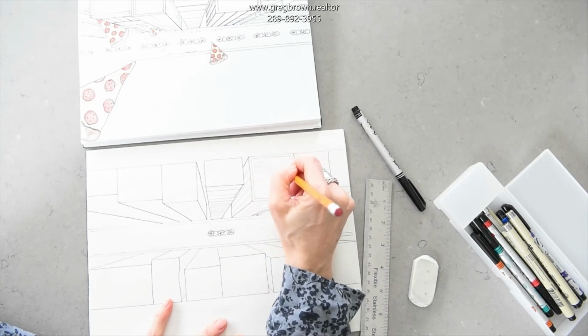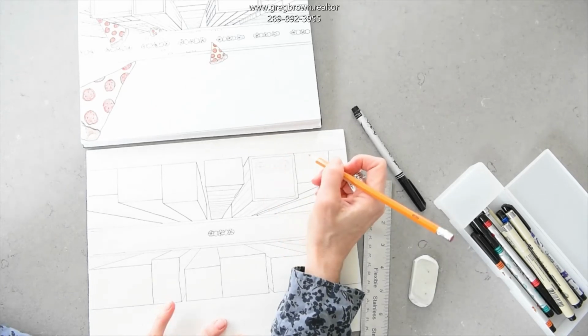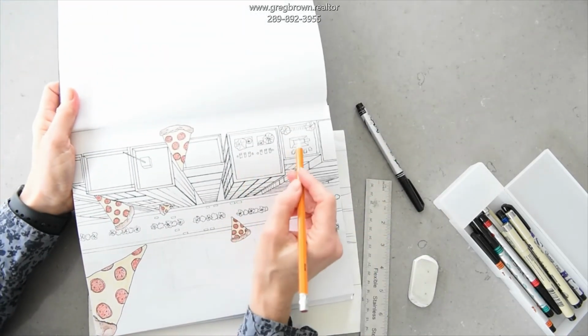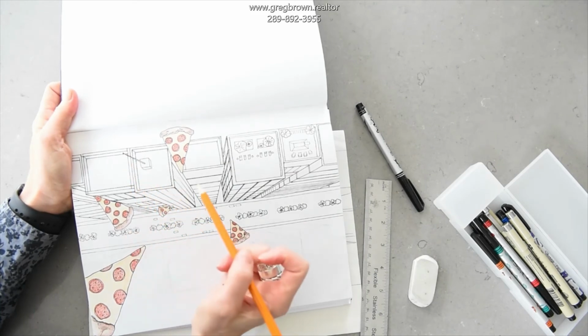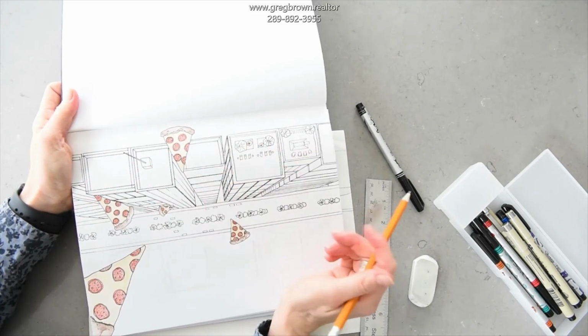And when I do drawings like this, I like to do everything in pencil first and then outline in the marker afterwards, and then you can color it in. So you can see in this drawing that I've added a little bit of detail with the pool and the chairs. I've even added a tower of some sort. So anything goes. You can add whatever you want to the rooftops of your building.